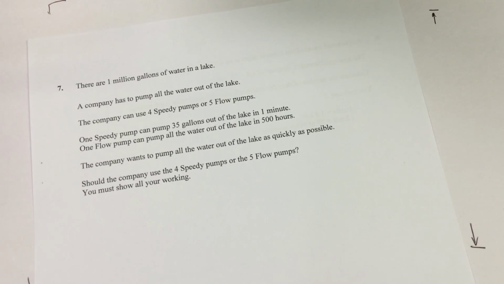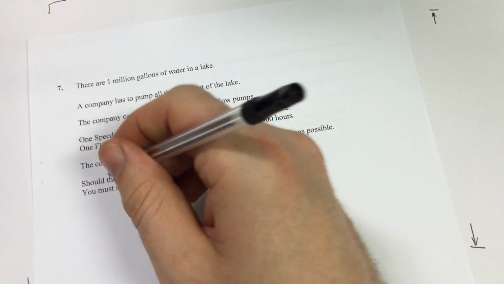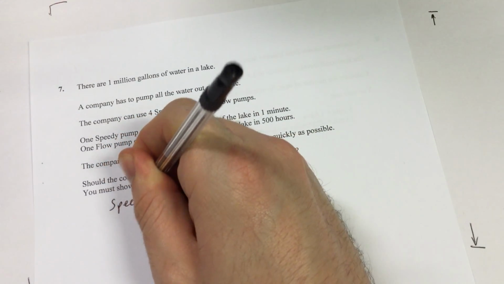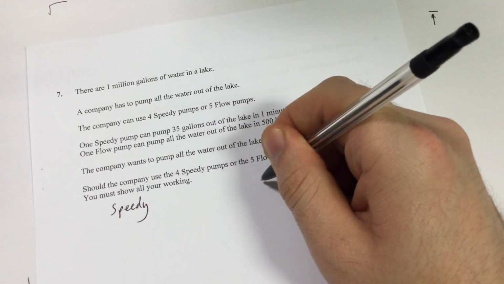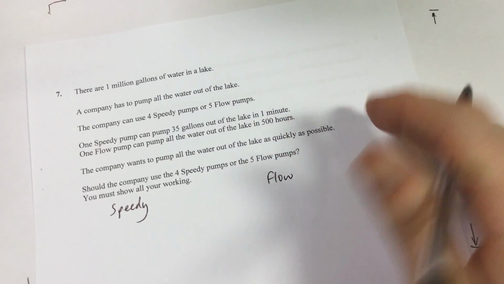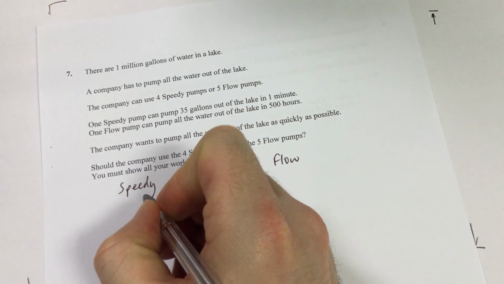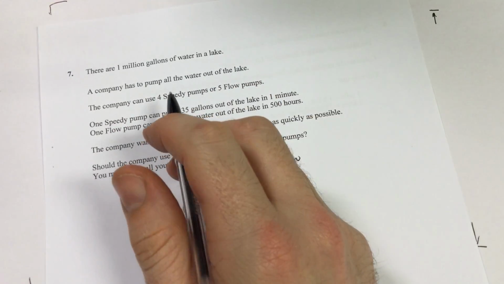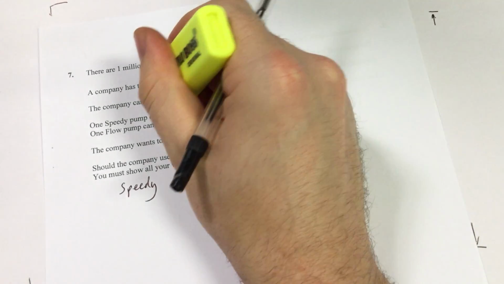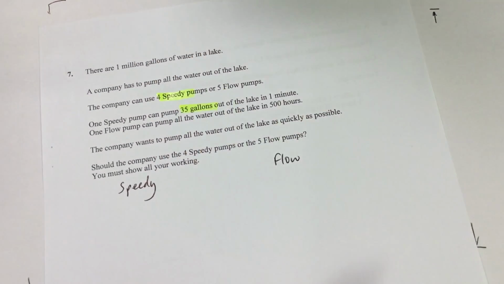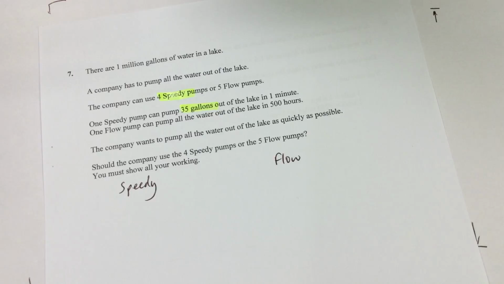Okay, so you've just got to organise your work clearly. I'm going to do speedies on the left and flow pumps on the right, and just try and keep my thoughts together. So there are 4 speedy pumps, and each one does 35 gallons in a minute.